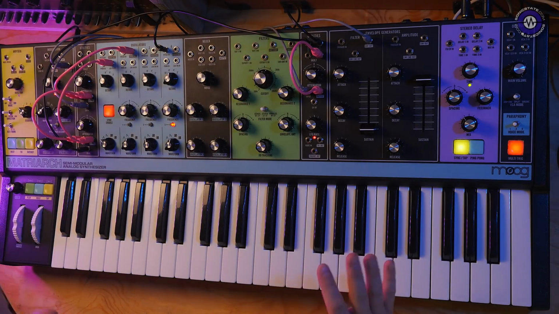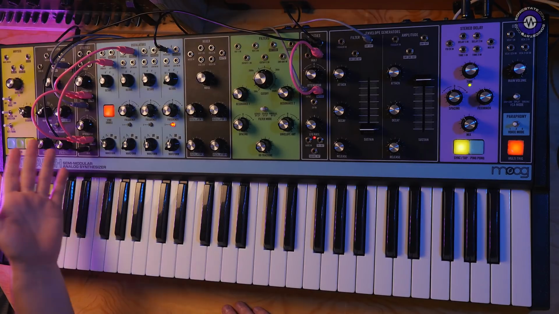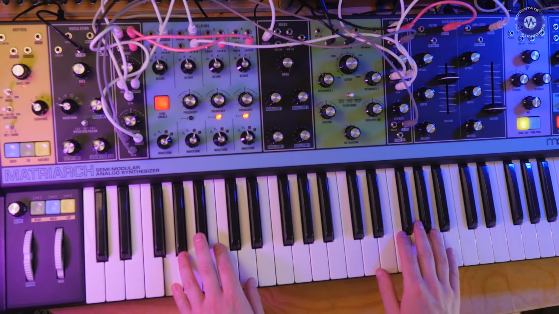But anyway, that kind of demonstrates a bit of using these attenuators to create FM patches.